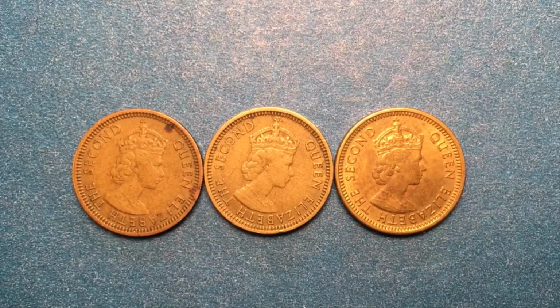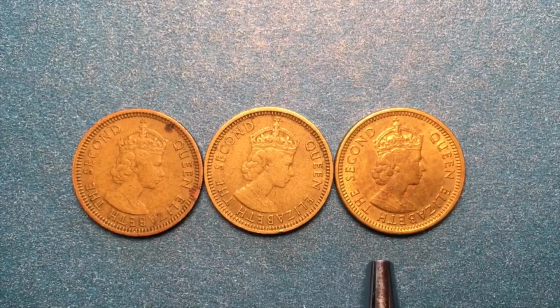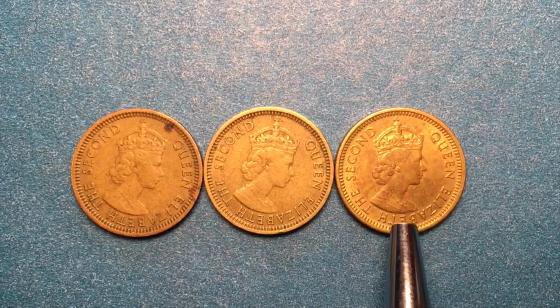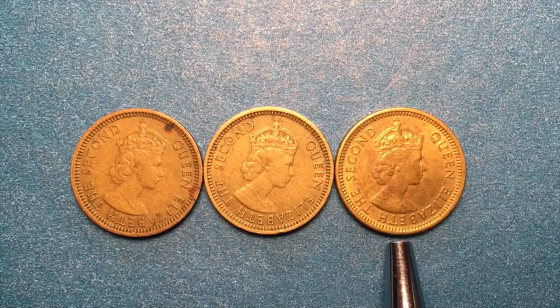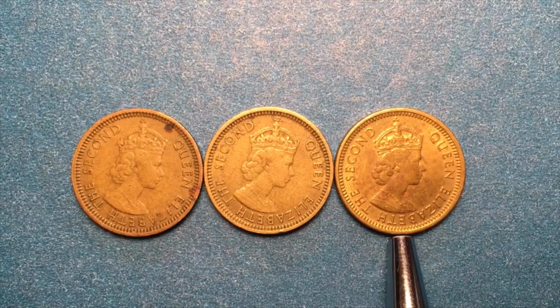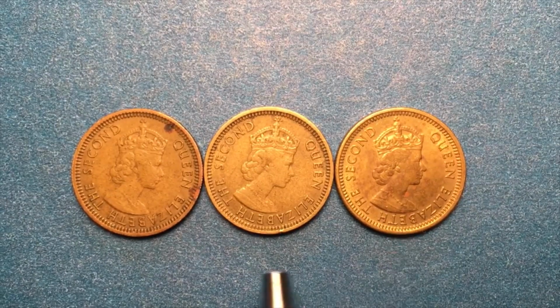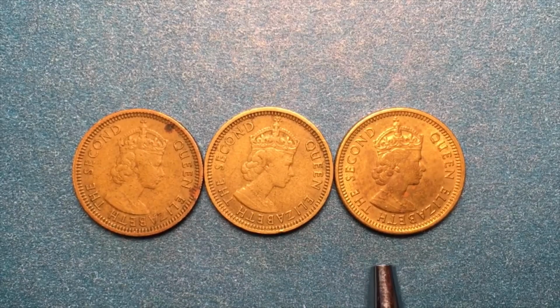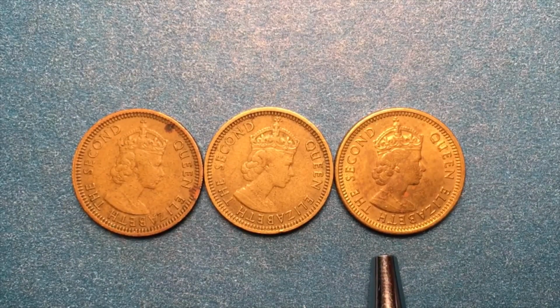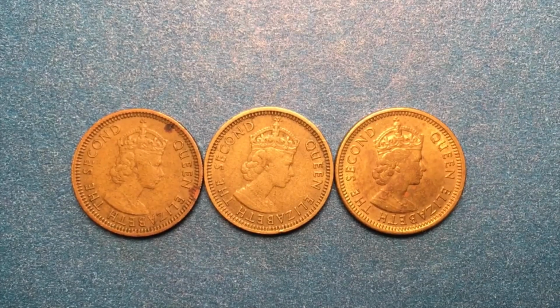The 1988 coin was a non-circulating coin. So if you find one of these 5-cent pieces from 1988, it should be in pristine condition because it was never circulated and it was only sold in sets. The coins from 1958 to 1980 had Queen Elizabeth II on them, and they did not change it at all. It was always the first portrait.